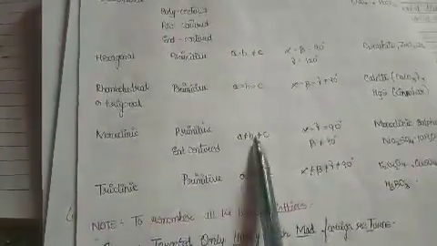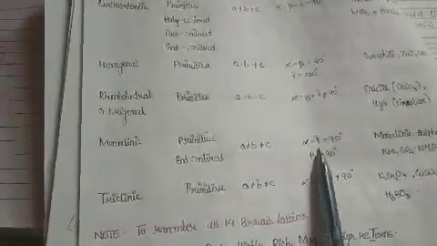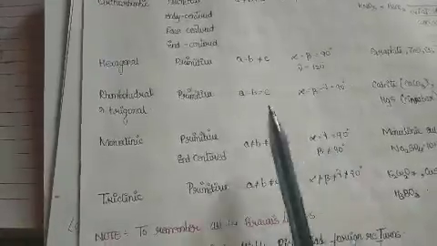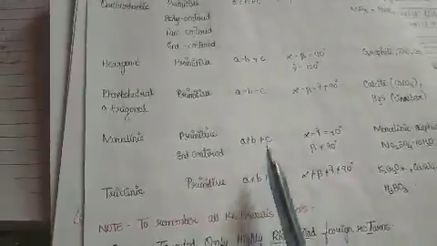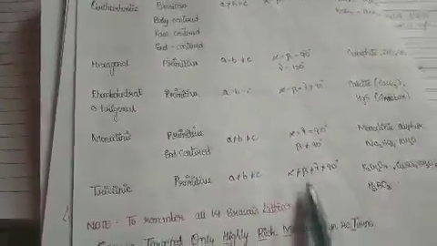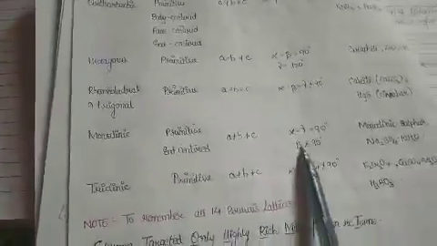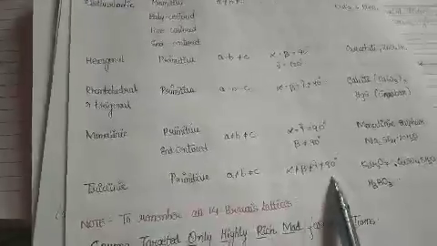In monoclinic, all are not equal, but alpha = gamma = 90 degrees, while beta ≠ 90 degrees. So monoclinic and triclinic have the same axial distances, but in triclinic all are not equal to one another and also not equal to 90 degrees.